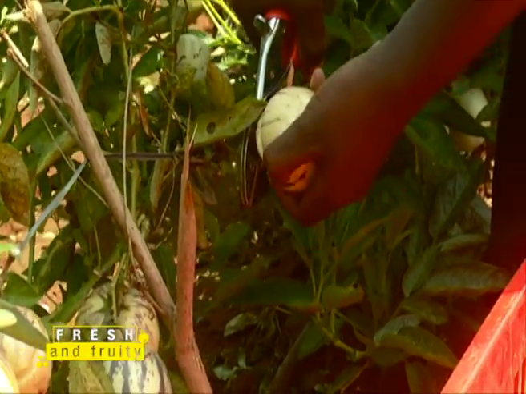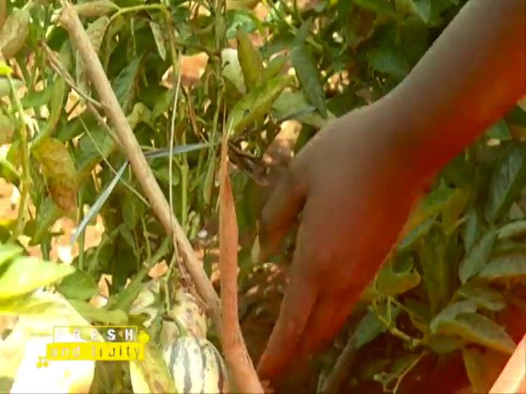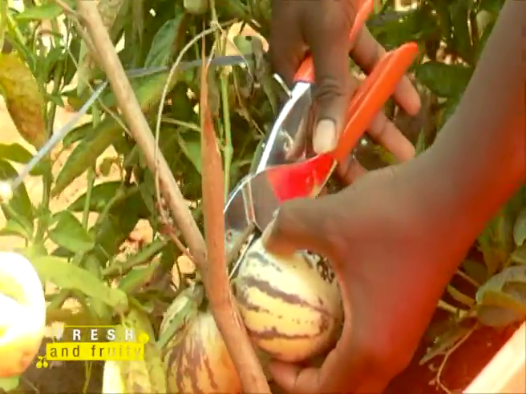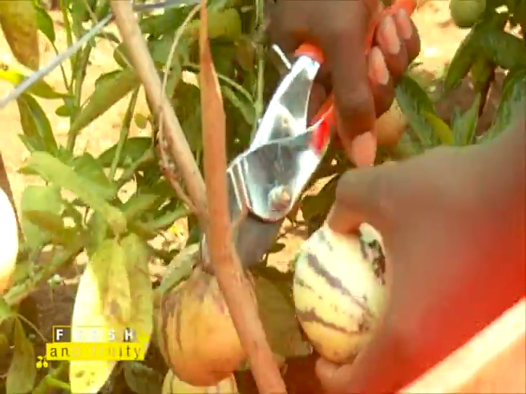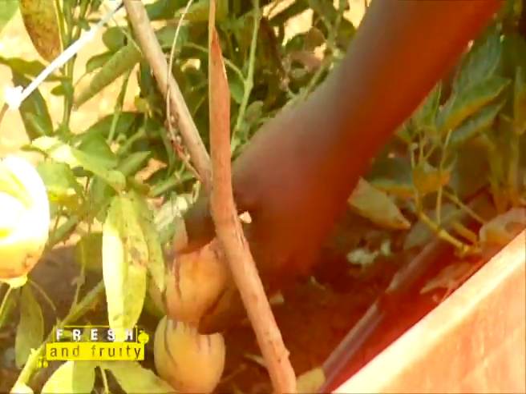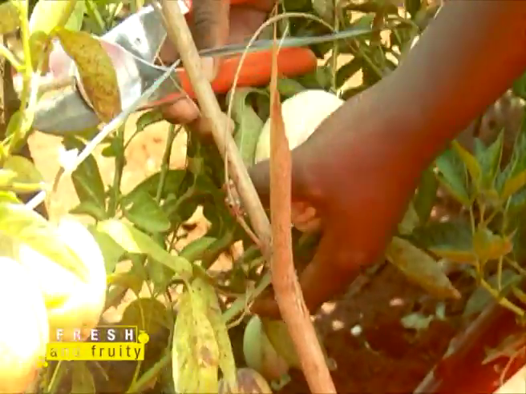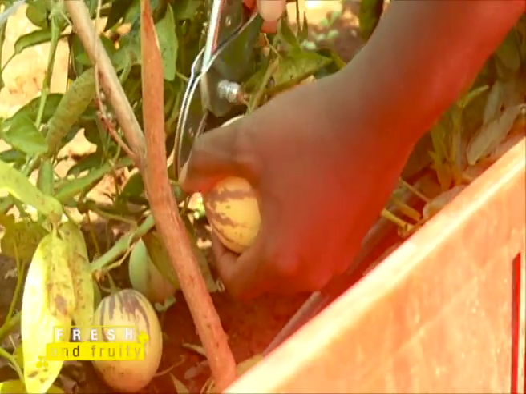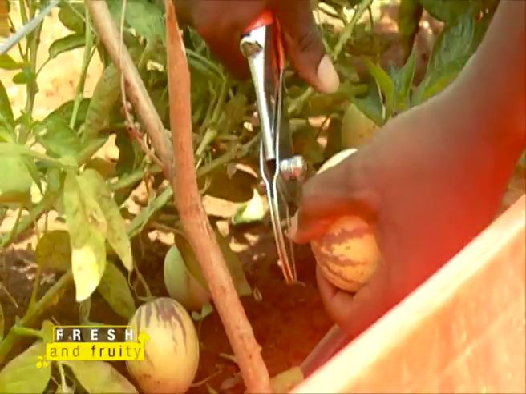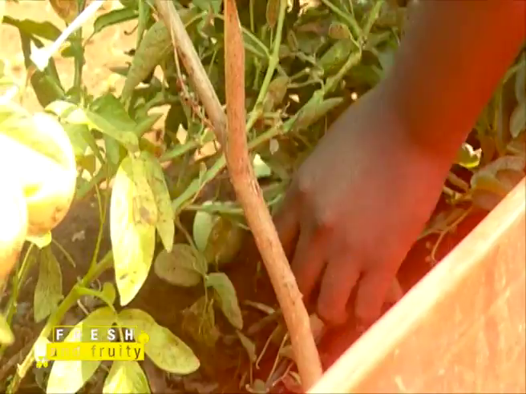This is about 15 kilometers from Nairobi town. We also have a market in town where we take the fruits. So it's just a kind of networking. You just have to know this is a person we can bring the fruits to, this is a person we can sell to. We also have direct consumers who come to our farm to buy the fruits.